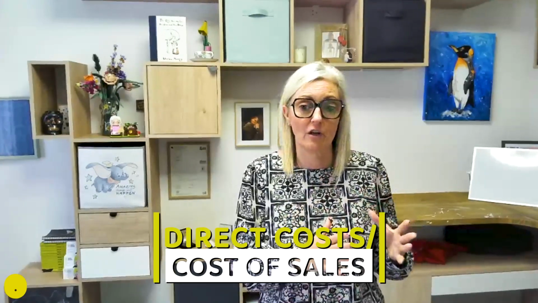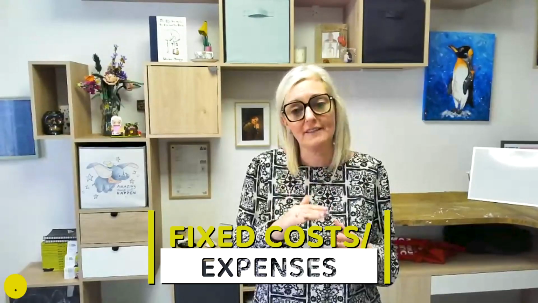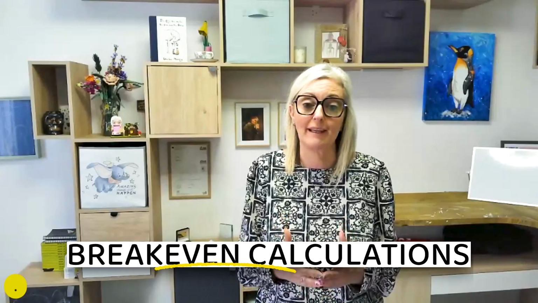In your profit and loss statement, you'll see your direct costs and cost of sales at the top, right after your revenue, and the fixed costs or expenses are further down. This separation is important because it affects your break-even point. If you accidentally put direct costs in with your fixed expenses, your break-even point will be wrong because those costs change with each new client.